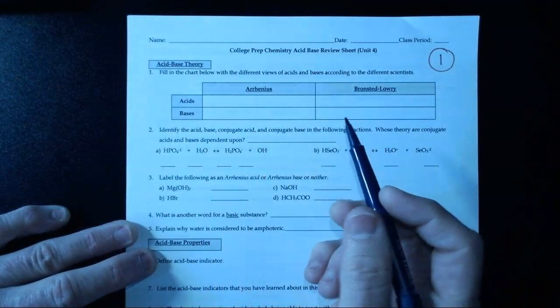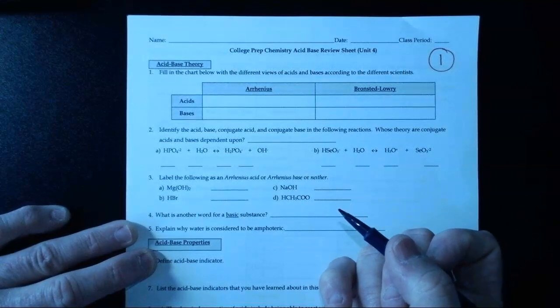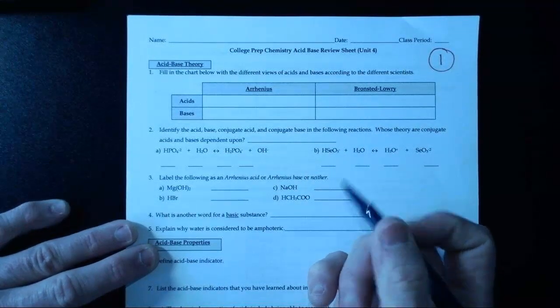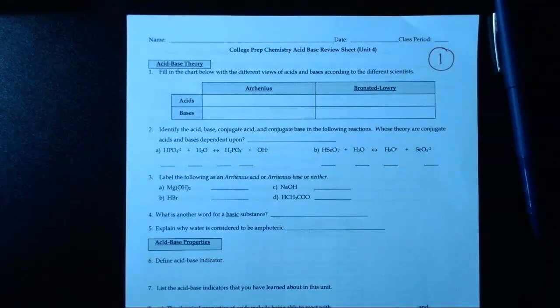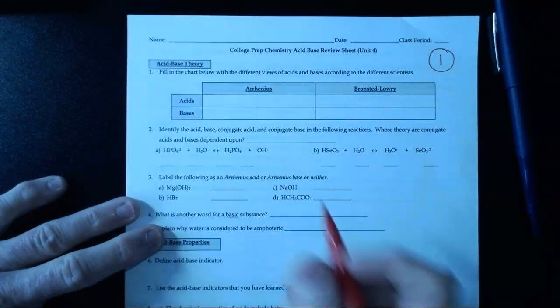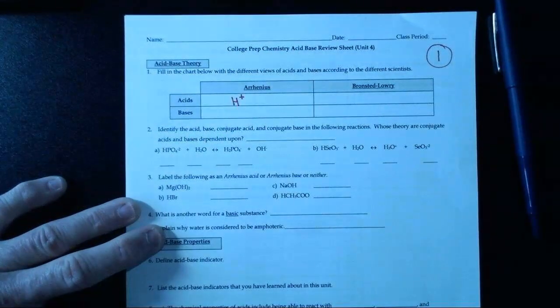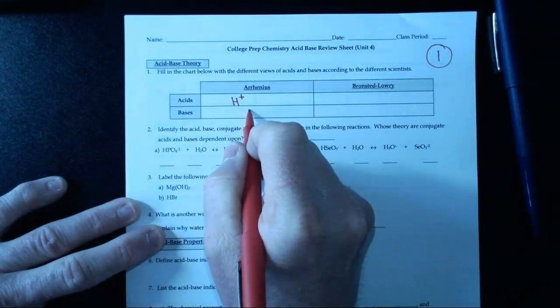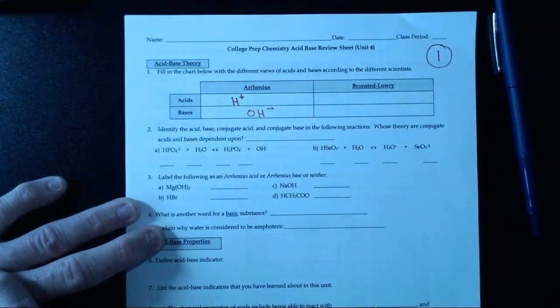Arrhenius. The Arrhenius acids, this is what probably most of you are the most familiar with if you're thinking about acids. In Arrhenius acids, we define acids as things that have the hydrogen ion. In Arrhenius bases, we define that as anything that has the hydroxide ion.